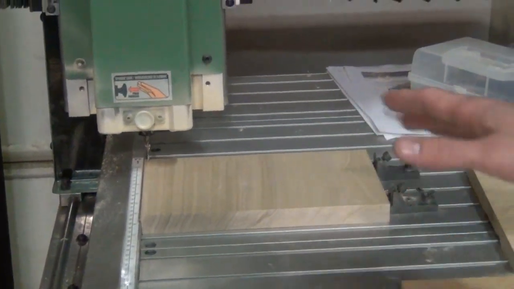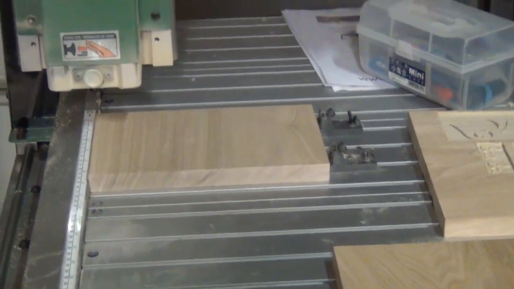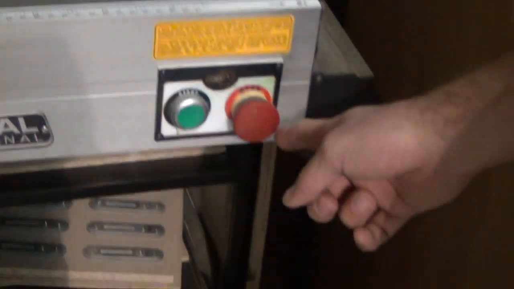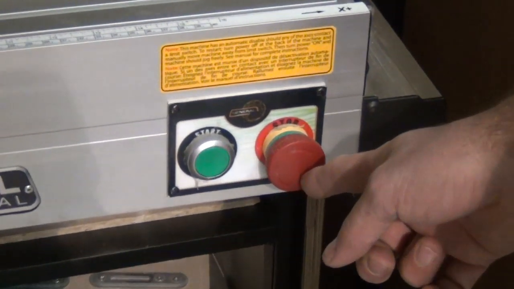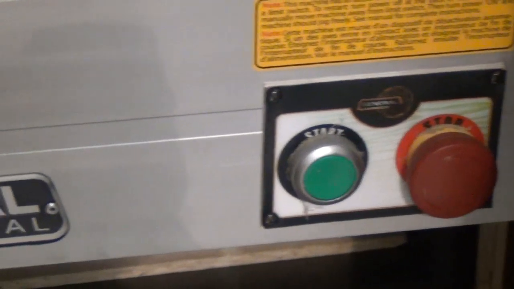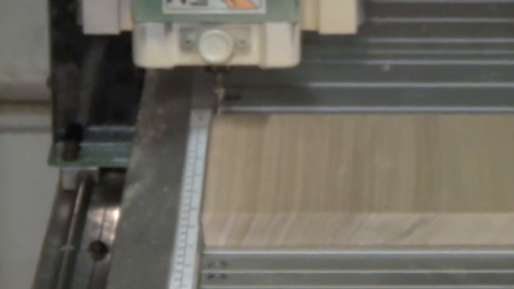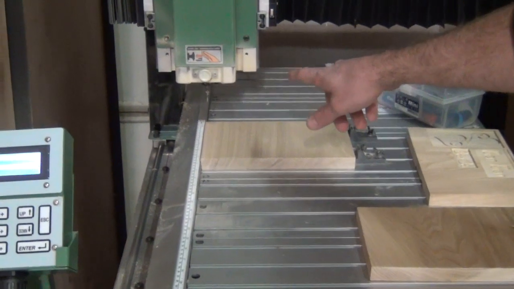But when you first get going, you want to watch this, and if things get bad, or if you see it starting to cut somewhere it shouldn't, you hit this button and it kicks it off automatically. Okay? So we'll just do that just for practice. So we kicked it off, right? And then when we turn it back on, the machine's going to automatically go and zero itself real quick. So see it automatically resetting itself.